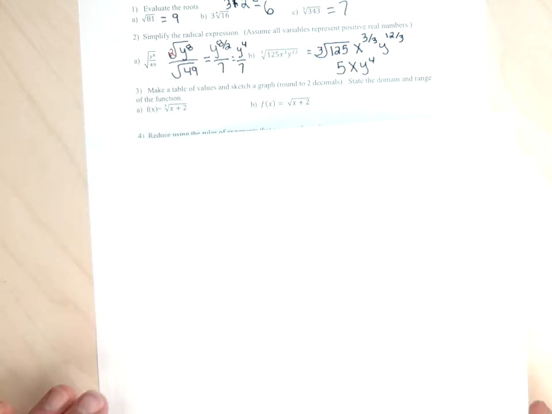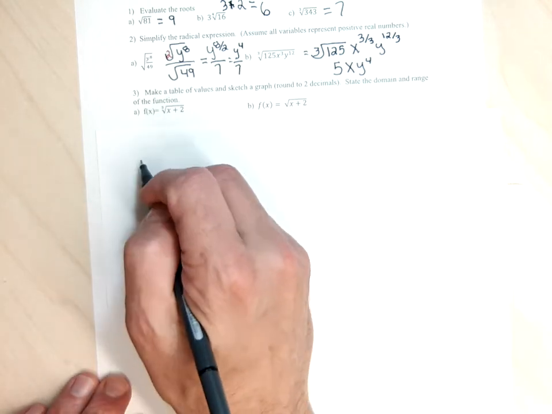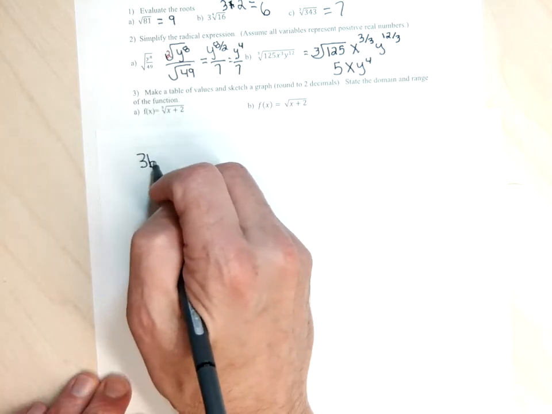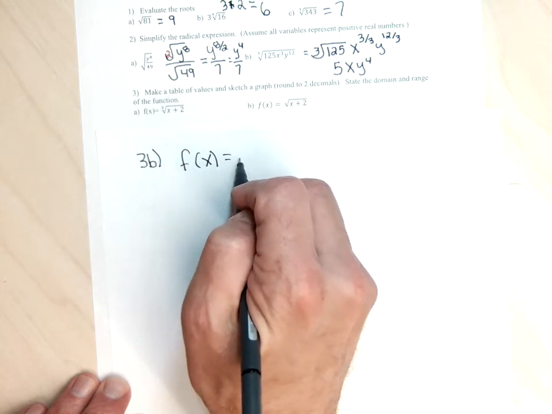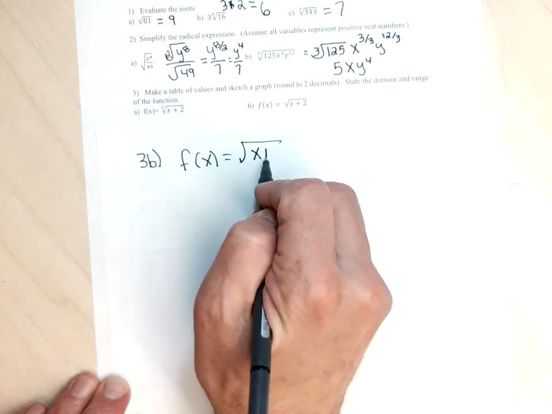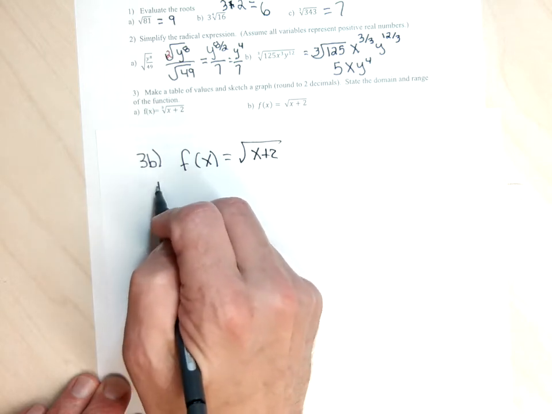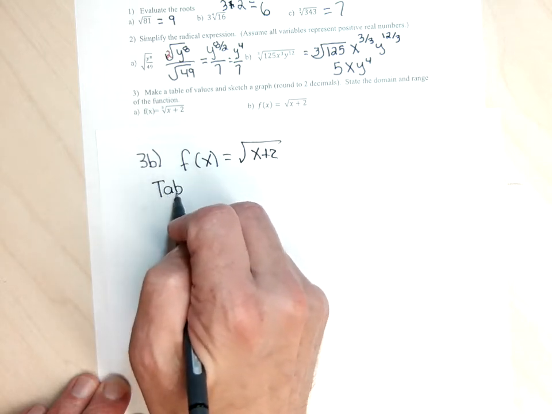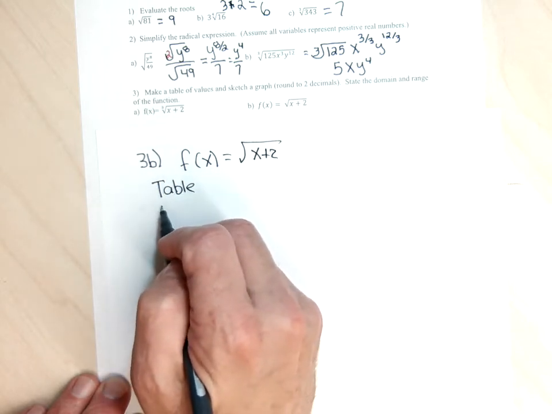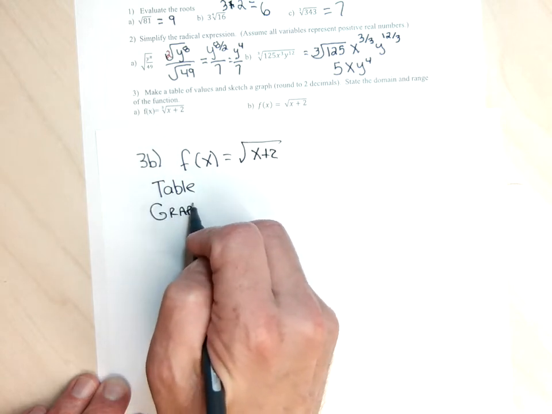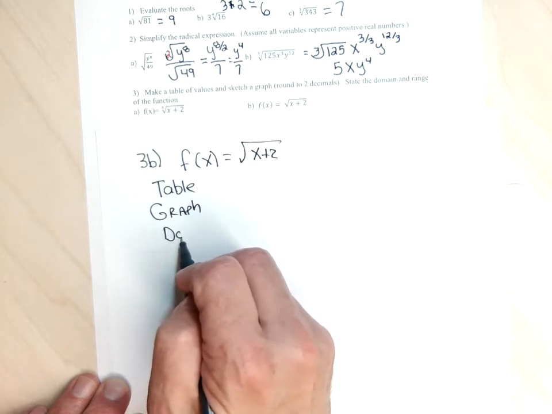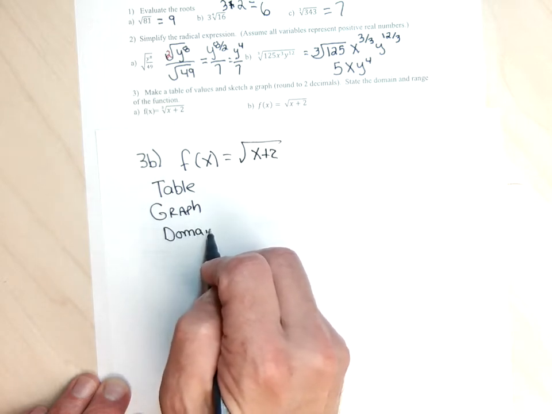So 3B, same style of problem. It wants me to make a table, sketch a graph, and write the domain and the range. And because this is a square root, the domain and range isn't going to be negative to positive infinity.